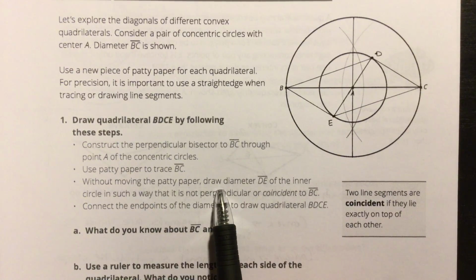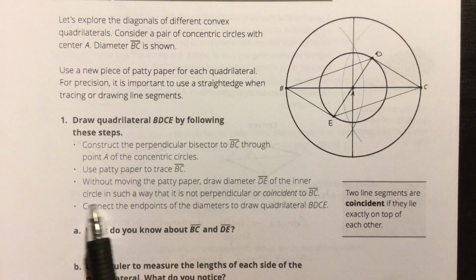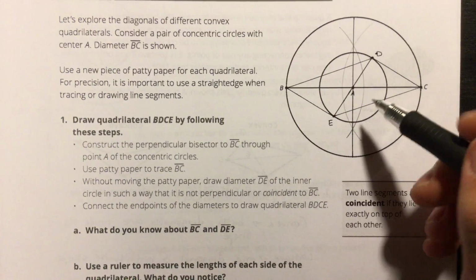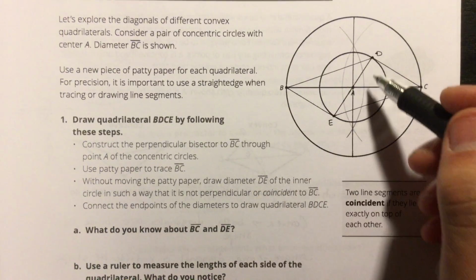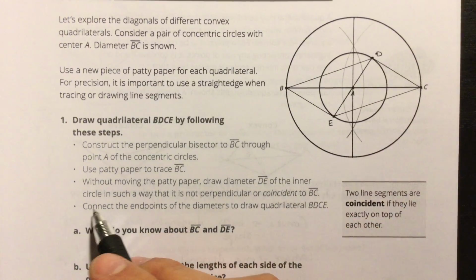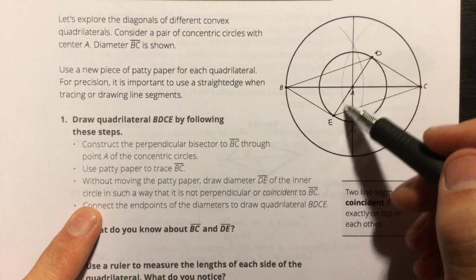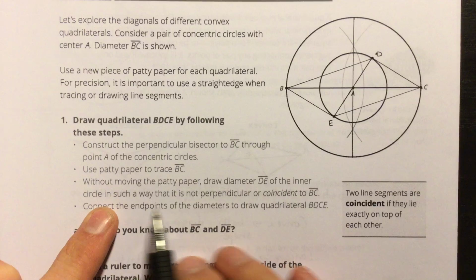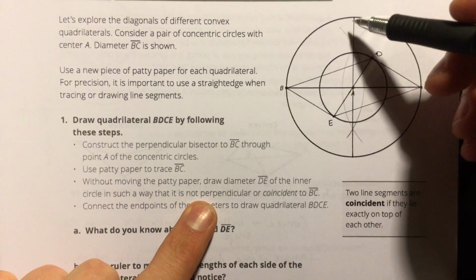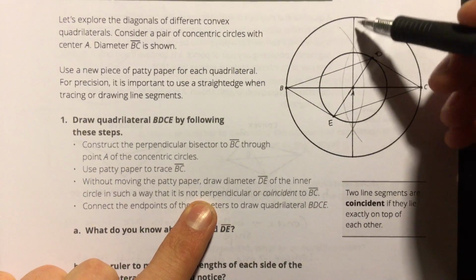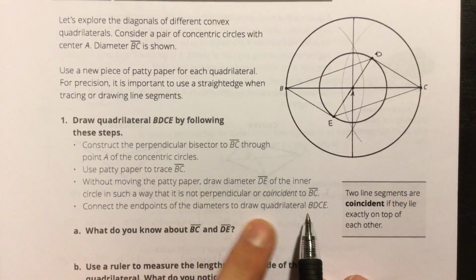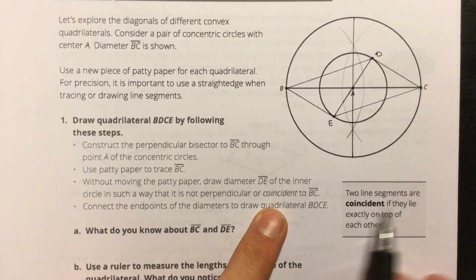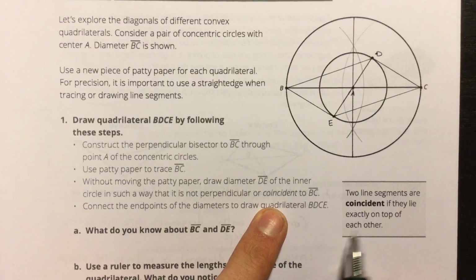Without moving the patty paper, draw diameter DE of the inner circle in such a way that it is not perpendicular or coincident to BC. So I'm drawing diameter DE of the inner circle. That's why it's the diameter of the smaller circle instead of the larger one. It is not going to be on this perpendicular bisector that I drew, or coincident to BC. And then it says right here, two line segments are coincident if they lie exactly on top of each other.